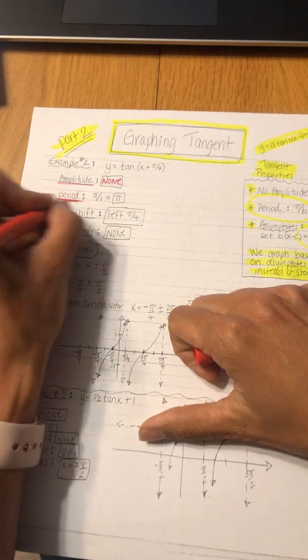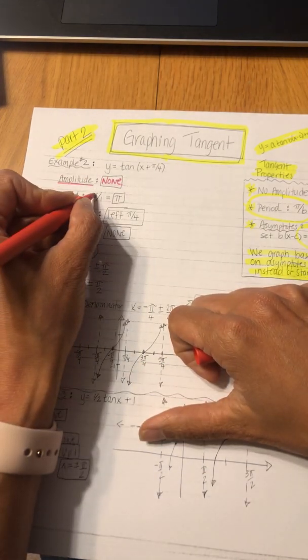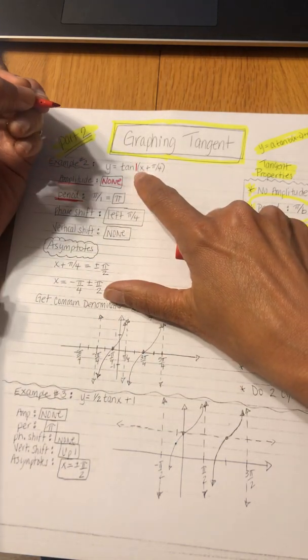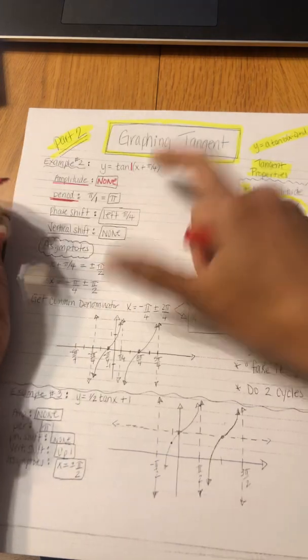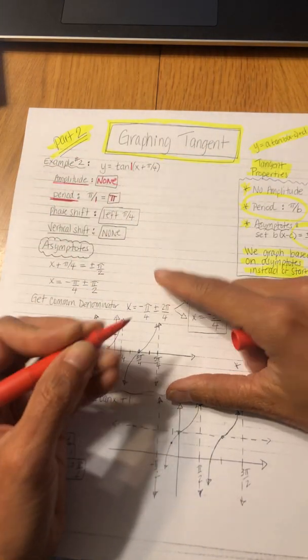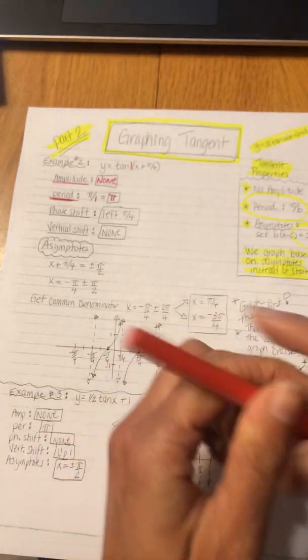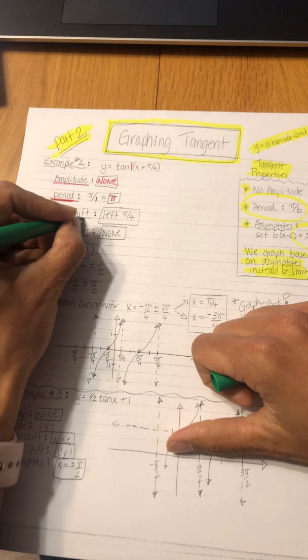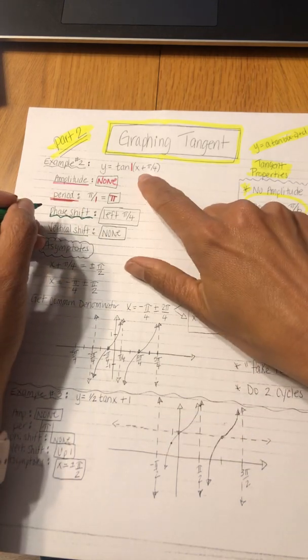The period is pi over b. Well, the b is 1 here because that number in front of the parentheses is a 1. So this is pi over 1, which is just pi. So there is our period. This one does have a phase shift, because it says plus pi over 4.